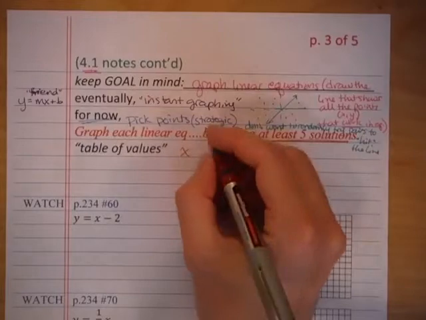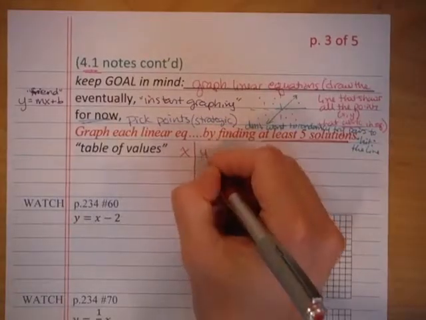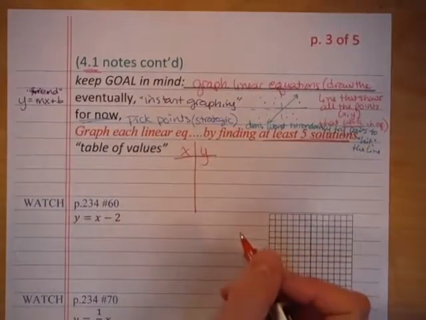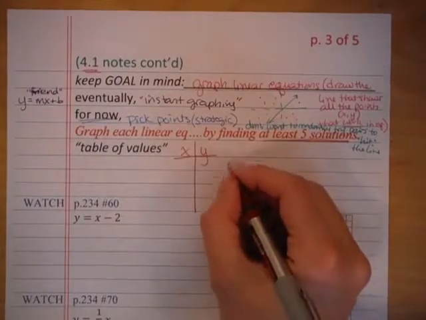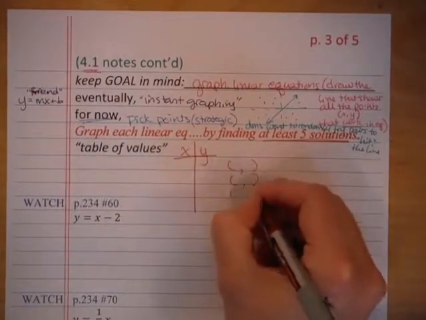So you're going to start by drawing a little column of x and y, and you're going to create a bunch of x, y pairs, a bunch of coordinates.